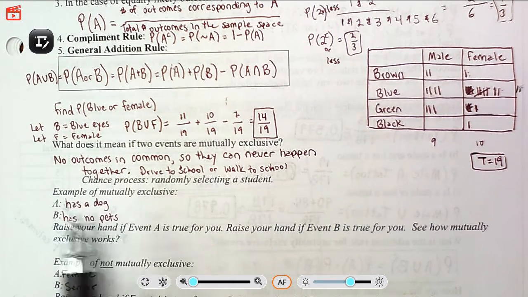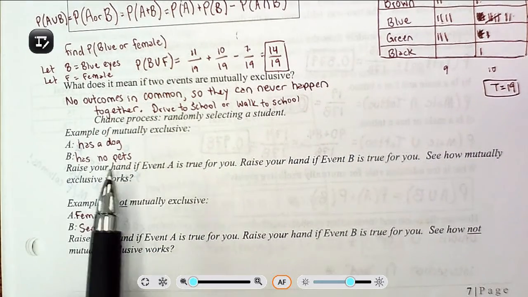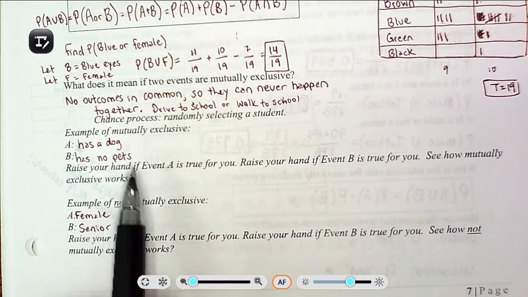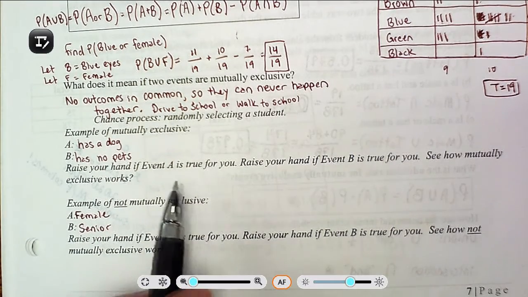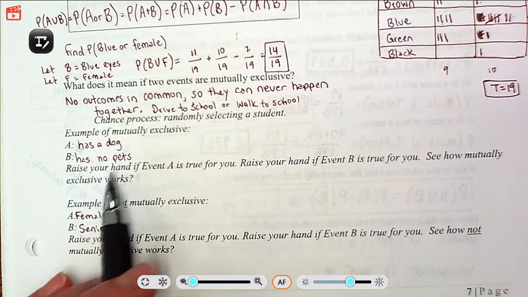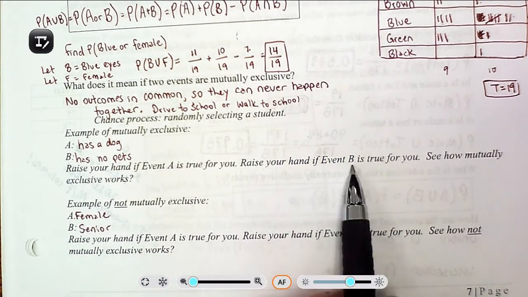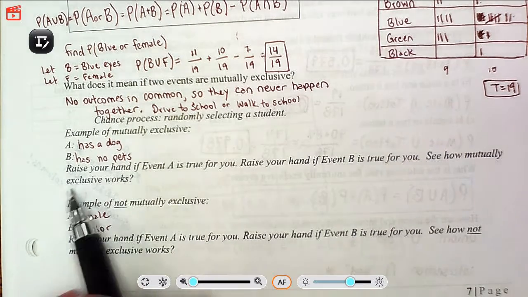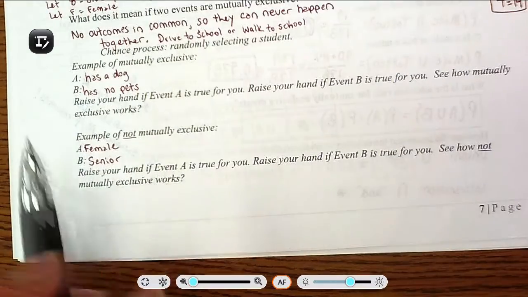Okay. An example of mutually exclusive events is having a dog and having no pets. No one can be in both camps at once. You either have a dog or you have no pets or some other combination. But these two are mutually exclusive in that they can't happen together. So raise your hand if event A is true for you. Raise your hand if event B is true for you. And then see how mutually exclusive works. Nobody was in both pets camps.